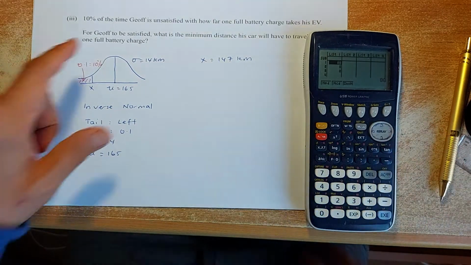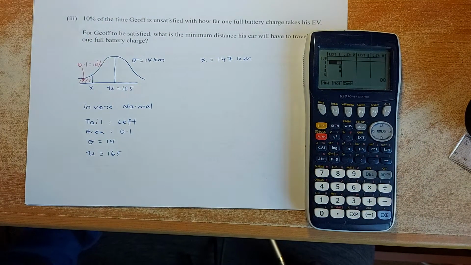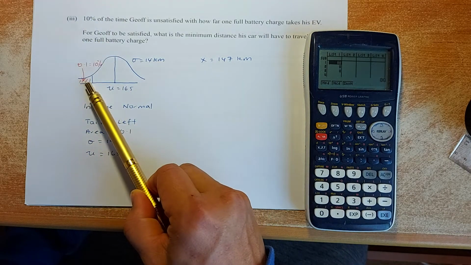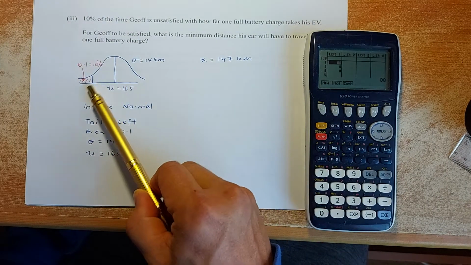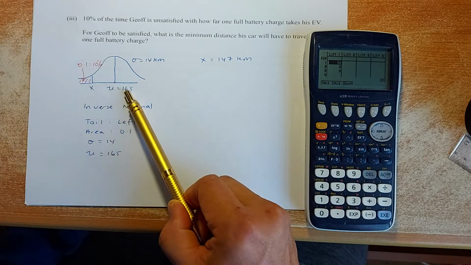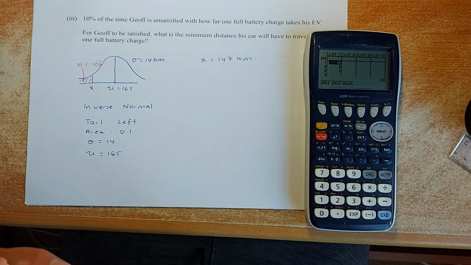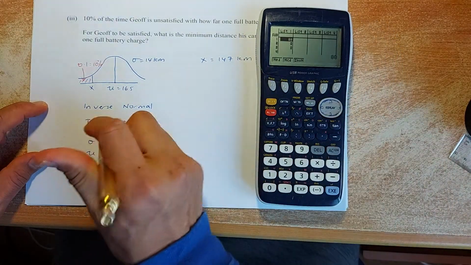Okay, so 10% of the time, Jeff is unsatisfied with how far one battery charge will take his EV. For Jeff to be satisfied, what is the minimum distance his car will have to travel on one full battery charge? So 10% is 0.1, the red area here. You want to find what is the minimum distance before he is satisfied. So the mean is still the same, 165, and the standard deviation is 14. So now this is an inverse normal. You want to find the x.